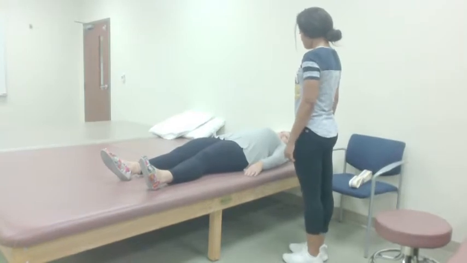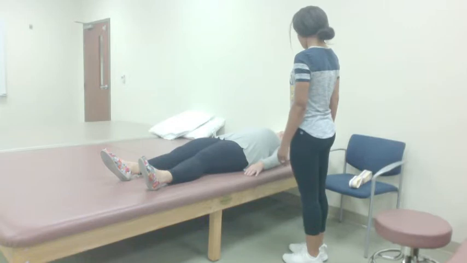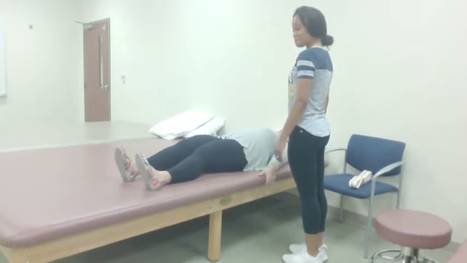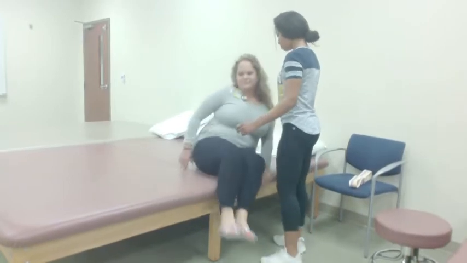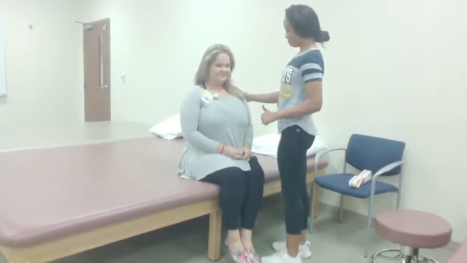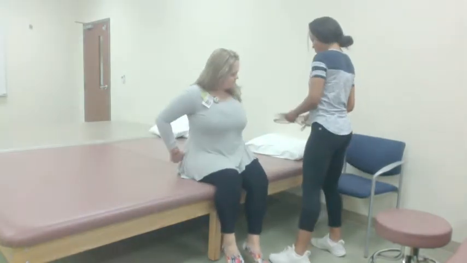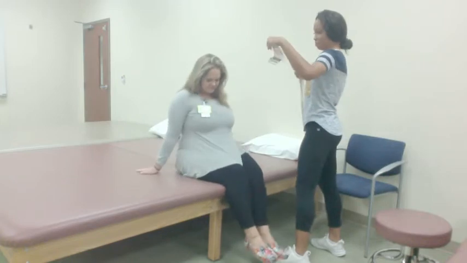Okay, so first for bed mobility, we're doing supine to sit. During this, the patient is asked to move in the bed from supine or semi-recumbent to the sitting position. If the patient is unable to initiate the task, then physical assistance as well as verbal and tactile cues are offered by the clinician in order to complete the task.